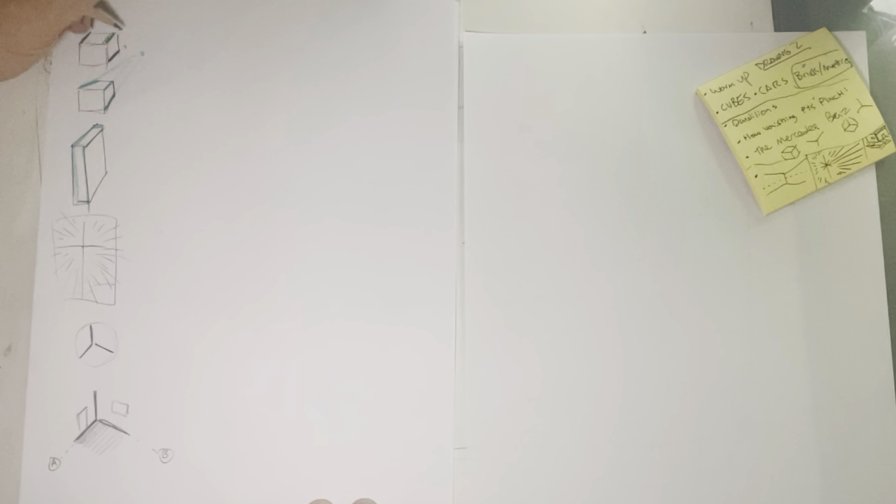Okay, let's review. We talked about cubes that don't pinch with three parallel lines. That's 1, 2, 3, all going in the same direction, more or less. And then we talked about this kind of a cube that's in one point perspective, where the pinch is occurring from here. So all these lines, 1, 2, and 3, eventually converge.